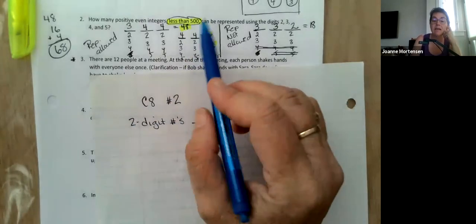Two, 3, 4, 5. So I can pick any of those in the first spot. So it gives me 4, 1, 2, 3, 4. Because any 2-digit number I make, no matter what, it's always going to be less than your 500. And the difference here, I can't repeat.